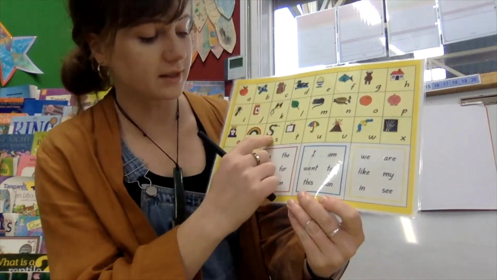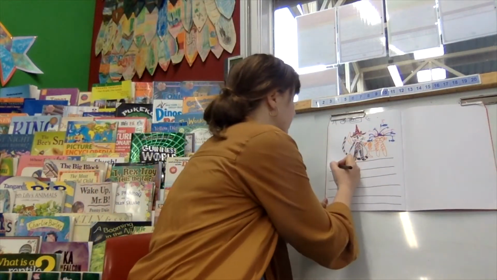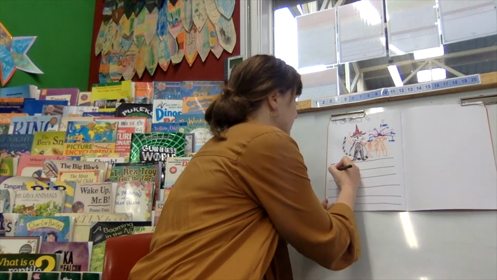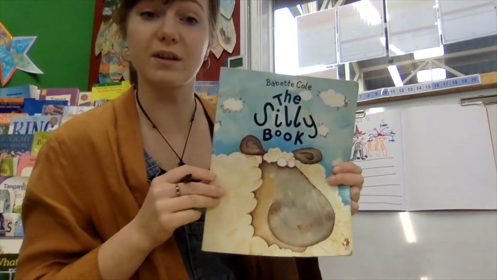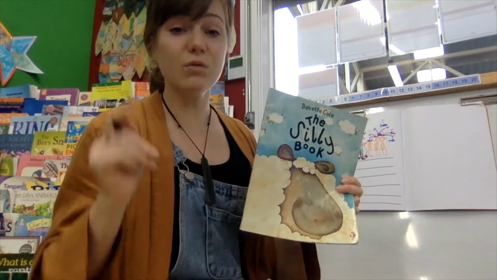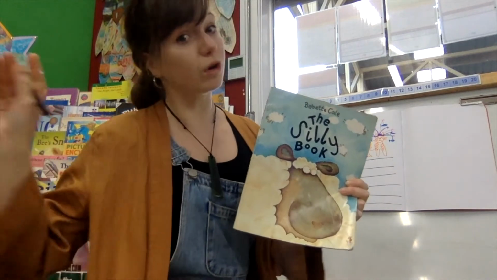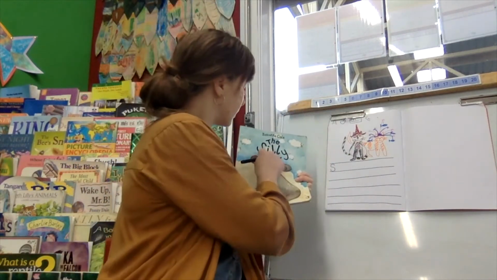This one here needs to be a nice big capital S, because that's the beginning of my sentence. But I'm going to just copy this word in here because I know that's what it says. It's a really easy thing to do. If you know that the word is written somewhere, you can go and find that word and put it into your writing. Okay?